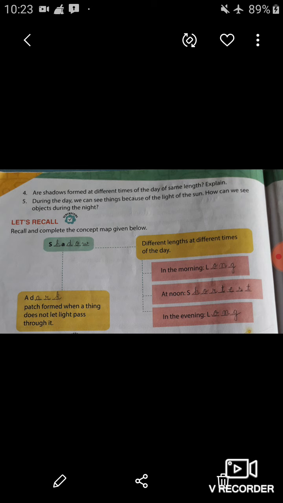Now, below this box, the definition of shadow is given. So, the definition of shadow is a dark patch formed when a thing does not let light pass through it. So, students, here you have to complete the spelling of dark, that is DARK, dark. Okay?